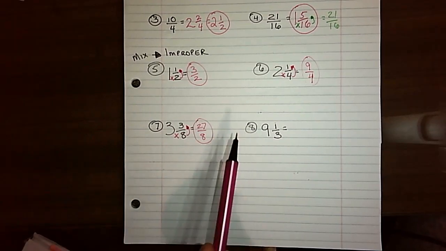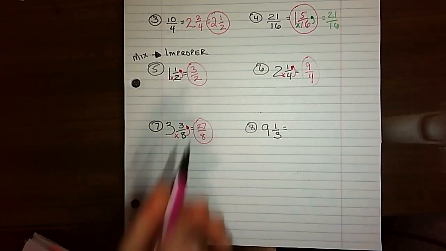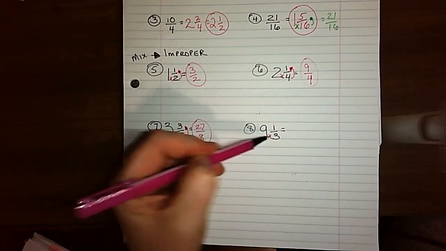And one more. Number 8, 9 1/3 as a mixed fraction, or I mean as an improper fraction. 28 over 3. Yep, that's what I got. So one more time, 9 times 3, right?